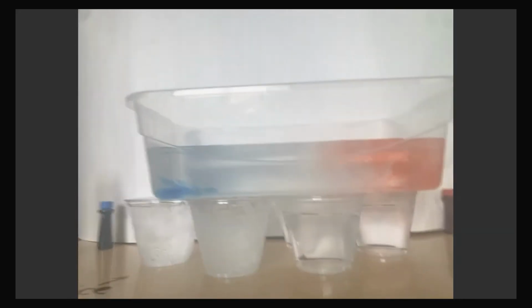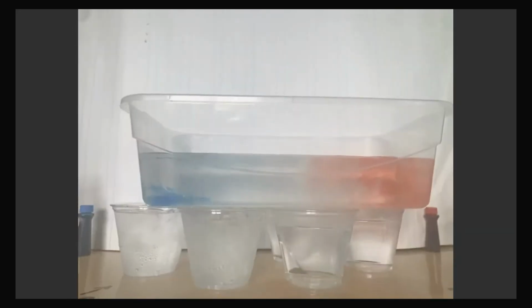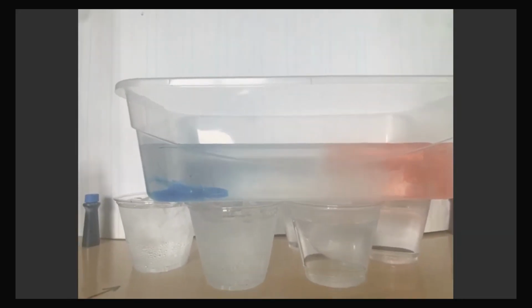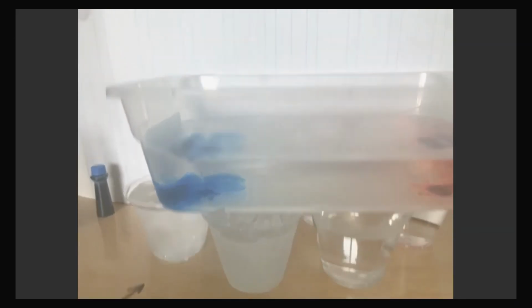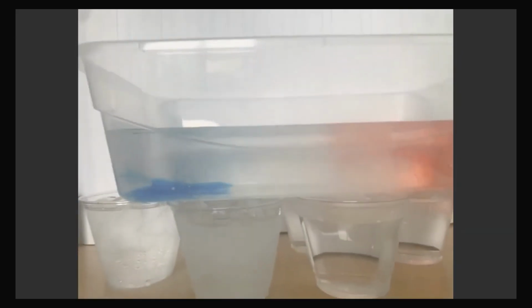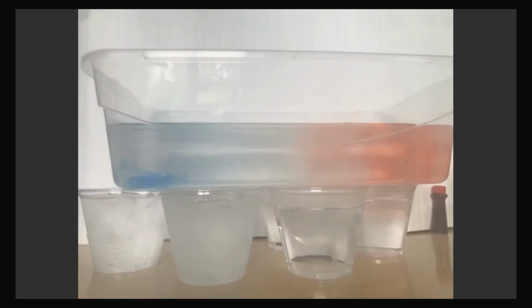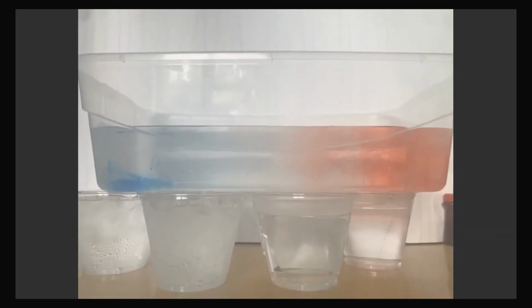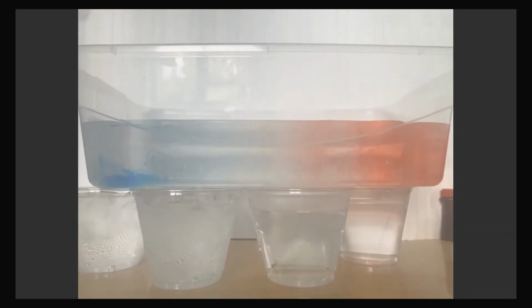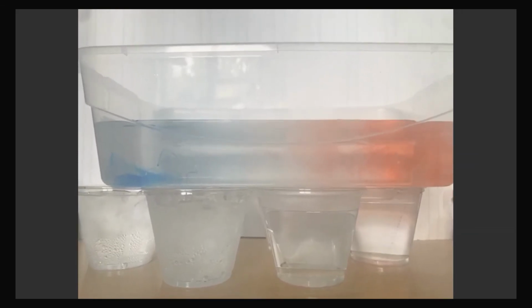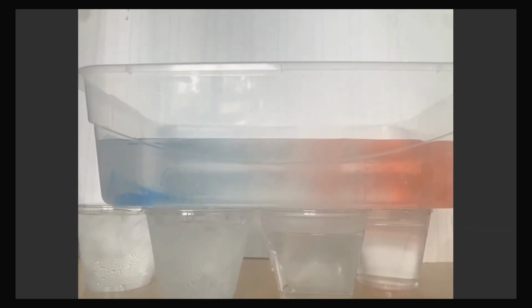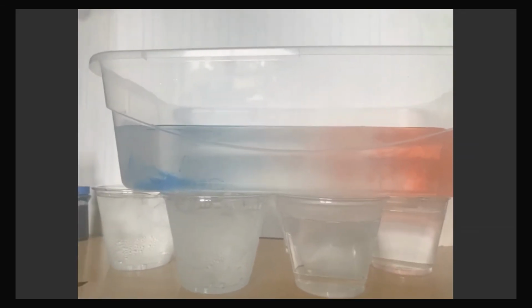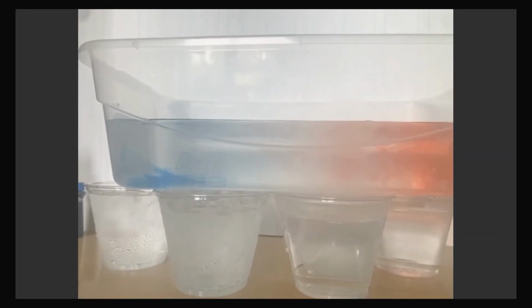So you can see how much the red has expanded and moved versus the blue, which is only in one spot. The side is probably the best view. You can see that the red is moving up towards the top and now is moving towards the middle. And the blue hasn't really moved, it's just sitting around the bottom.